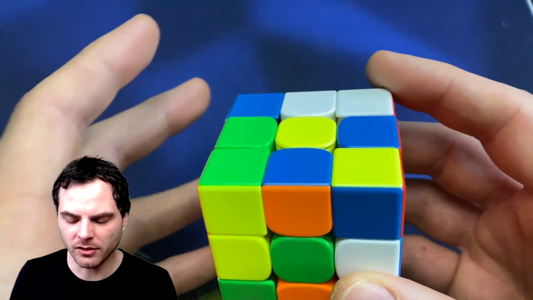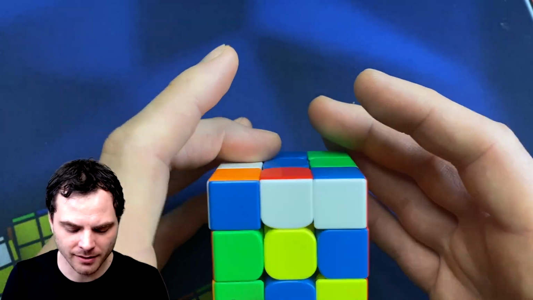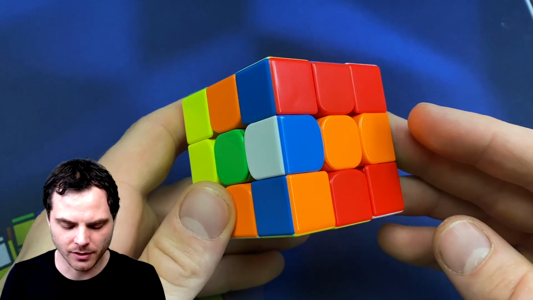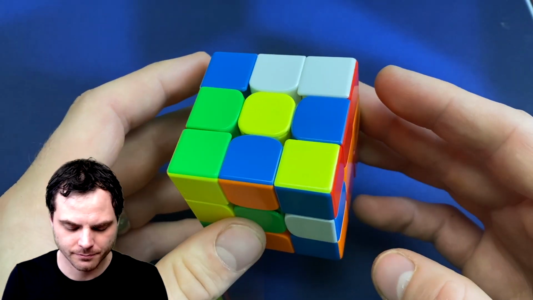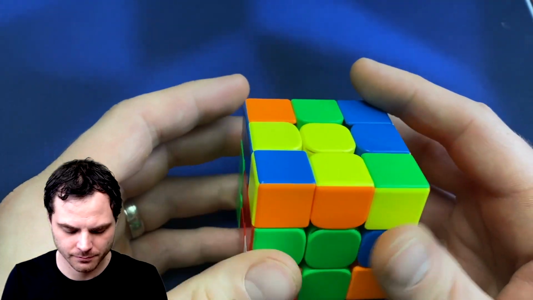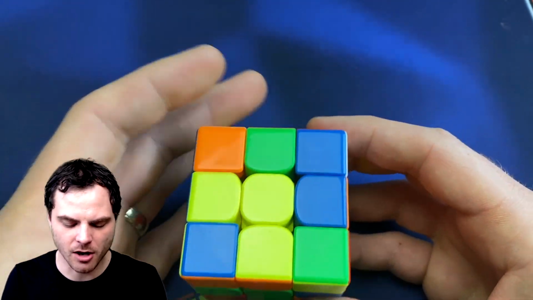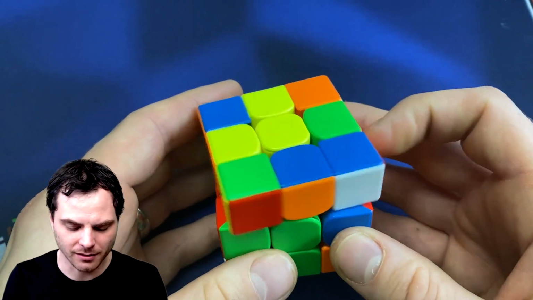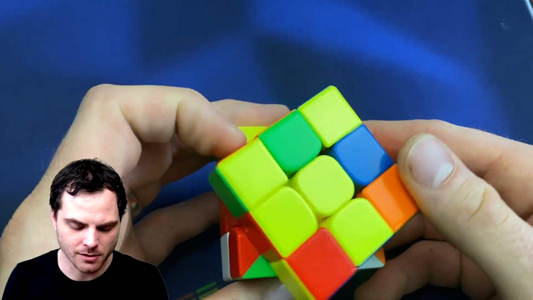And just for simplicity's sake, I'm going to solve the cross here, and let's see. There we go. Cross is now done. All edges are oriented, so I can solve every single case without any rotation.